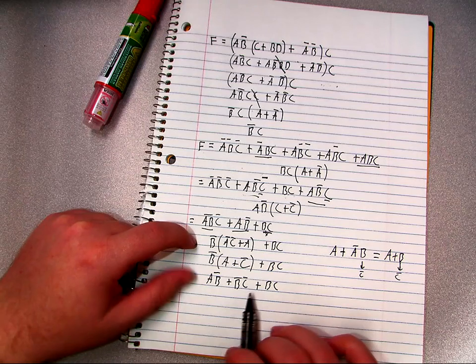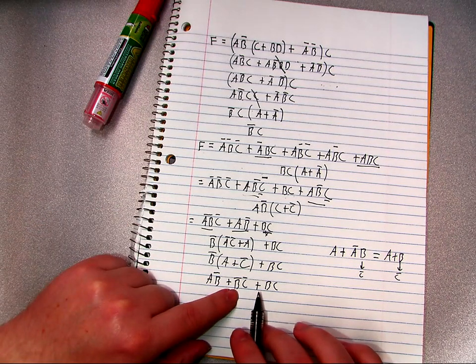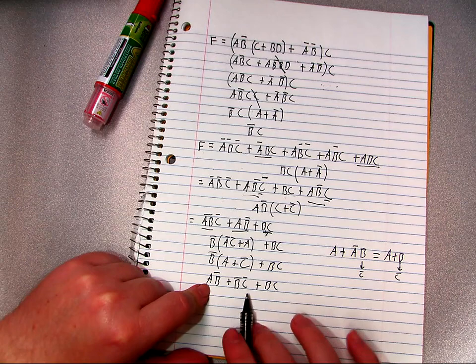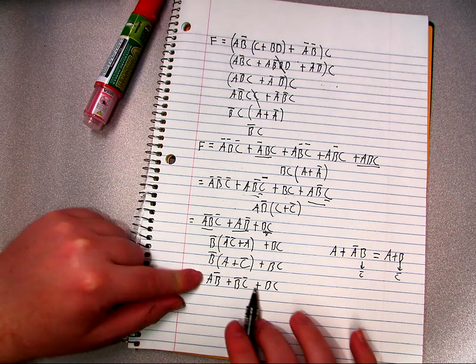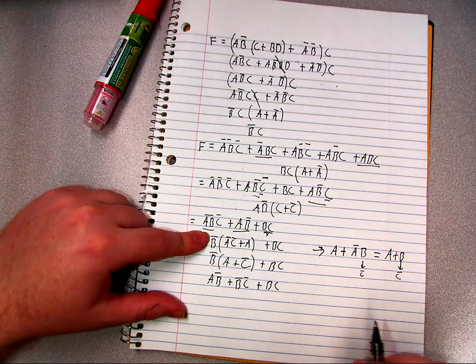I don't see an obvious way to do that. The B bar. I don't know. We'll leave it here. This is a pretty good simplification that showed you this trick is the one to focus on. That's a good rule to remember.